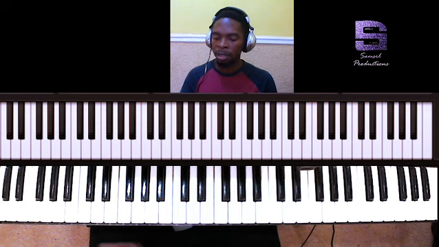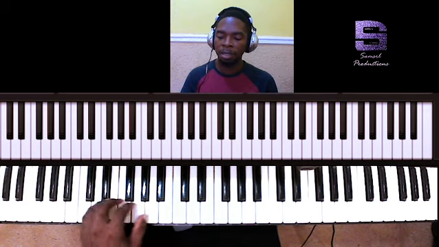So what is an inversion? An inversion is the rearrangement of a chord such that the lowest note is taken above an octave or the highest note is taken below an octave. So what do I mean by that? Let's take the C triad for an example. If I'm going to invert this triad, first of all, this triad is in the root position at the moment. The very basic root, third and fifth.